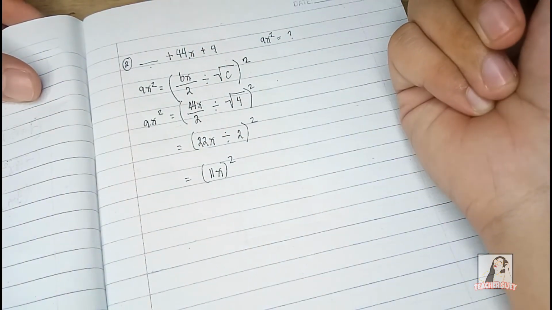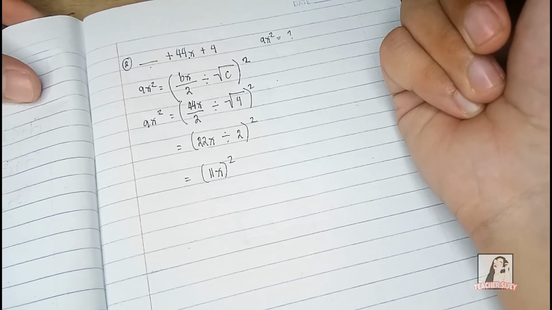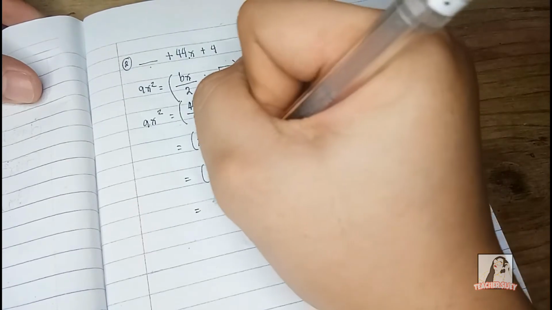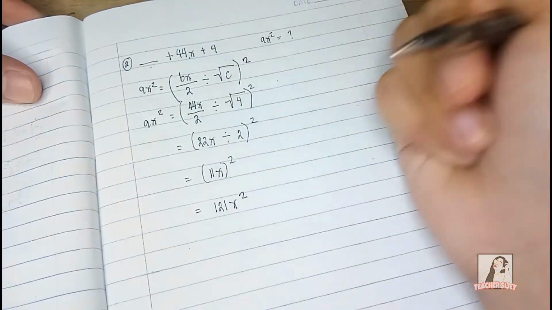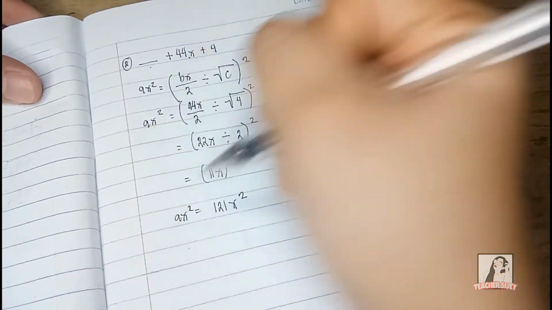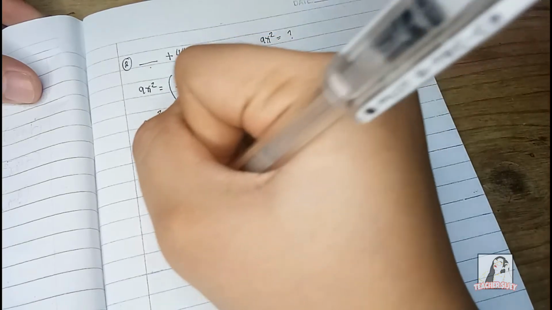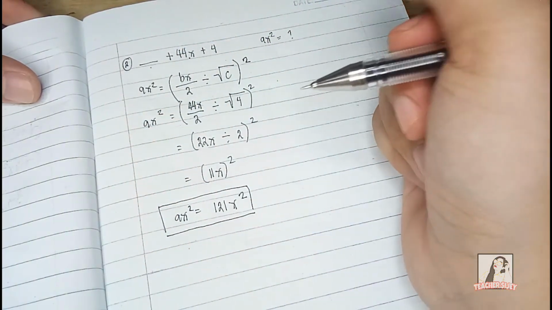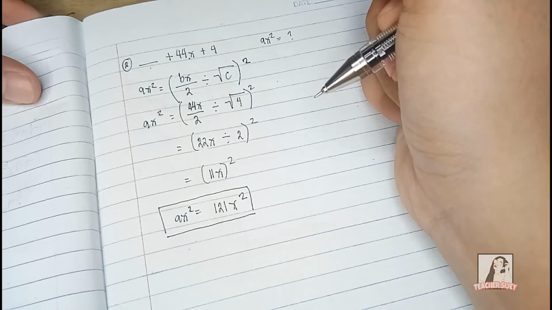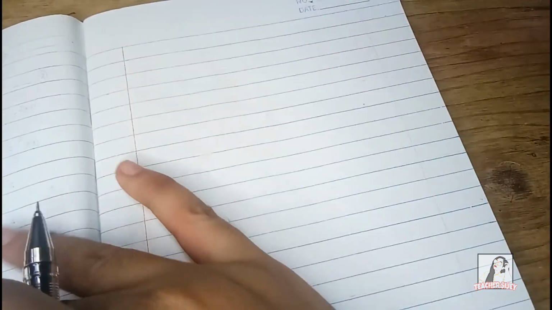So the square of 11x is 121x squared. So our first term is 121x squared. That's it.